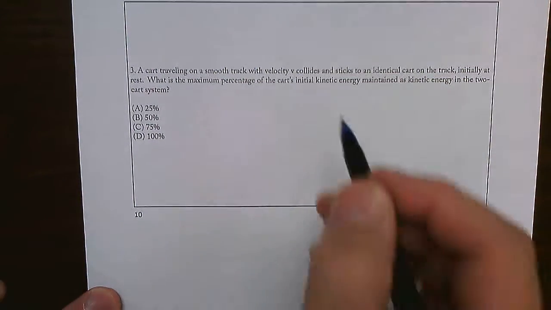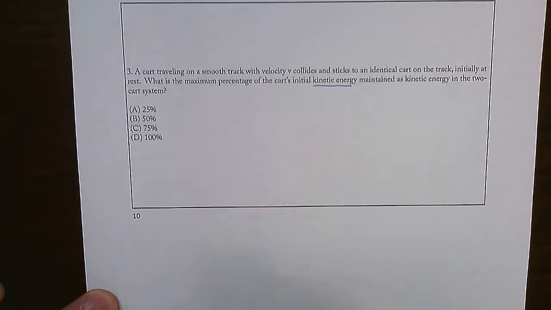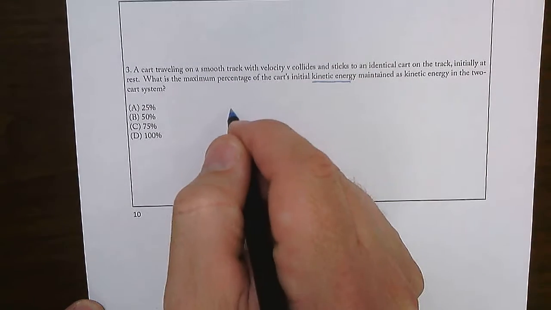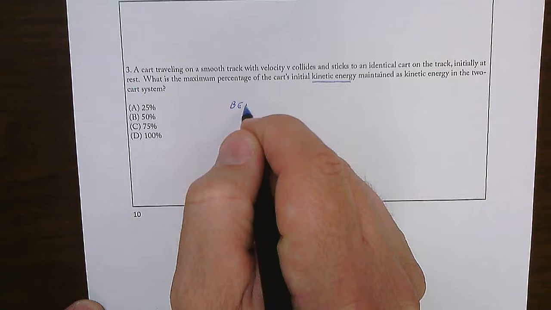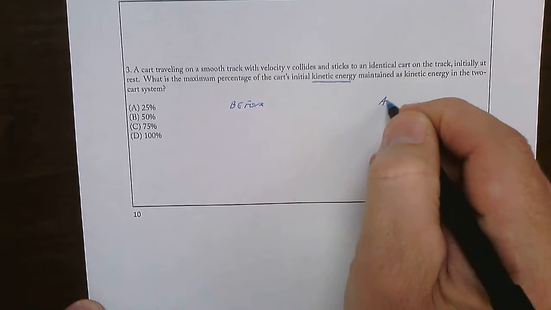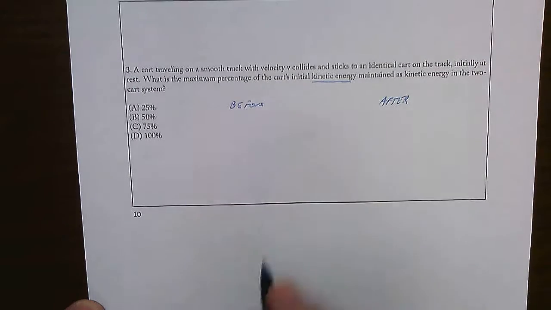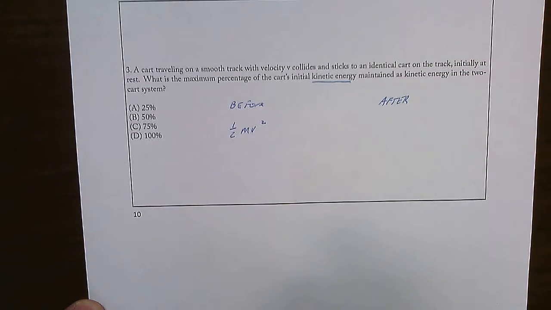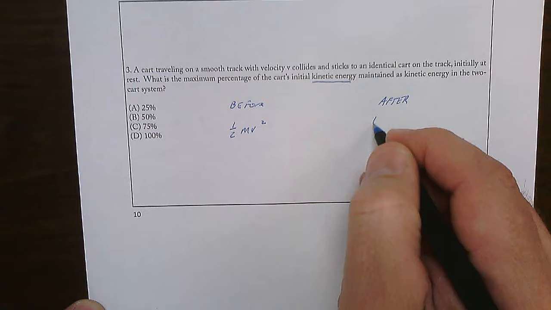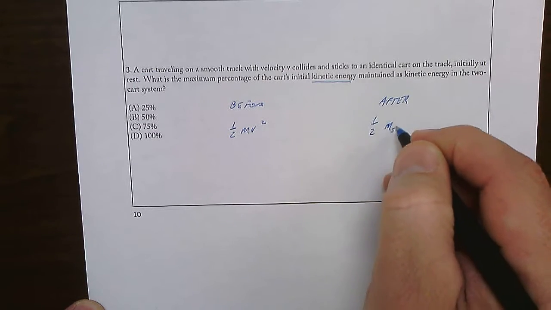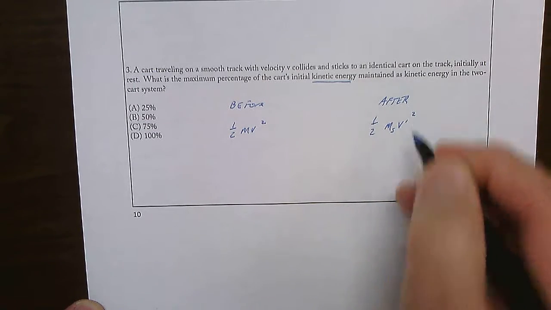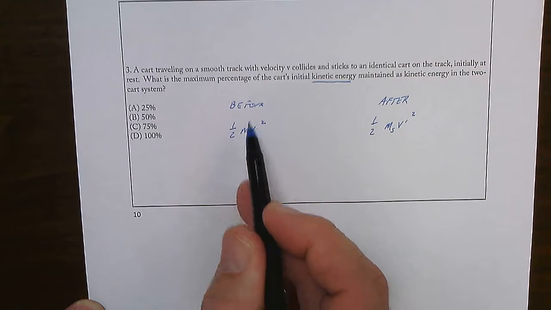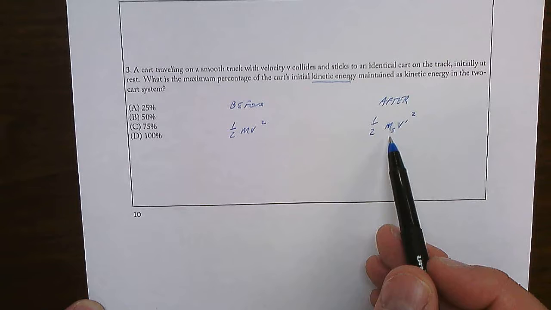Right, so this problem has to do with comparisons of kinetic energy. So that is where we're going to start, right? We've got before a collision, and we have after the collision. The kinetic energy before the collision is 1/2 mv squared. And the kinetic energy after the collision is 1/2 mass of the system times v prime squared. This is the mass of one cart because the second cart is at rest before the collision. This is the mass of the entire system.